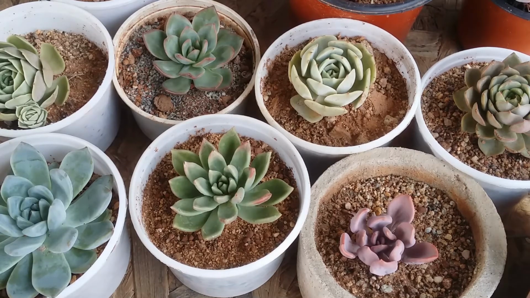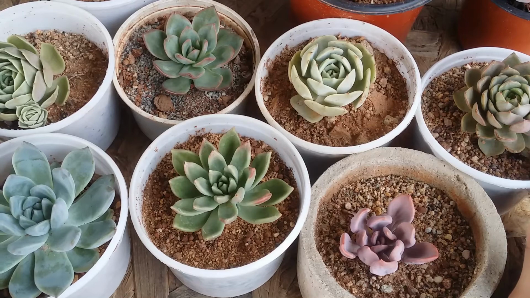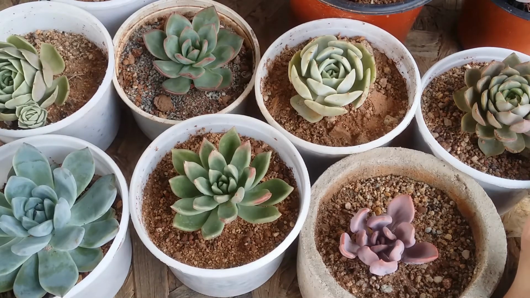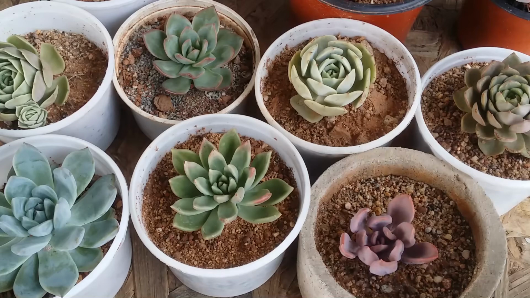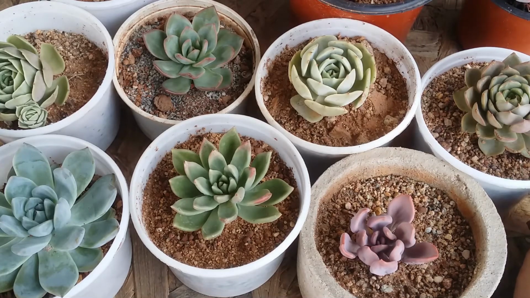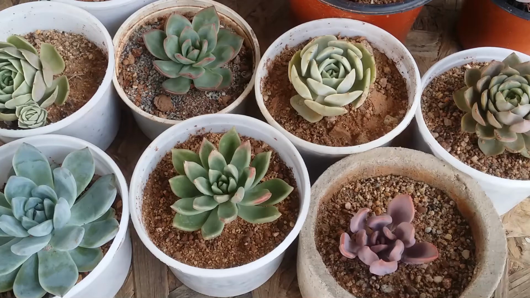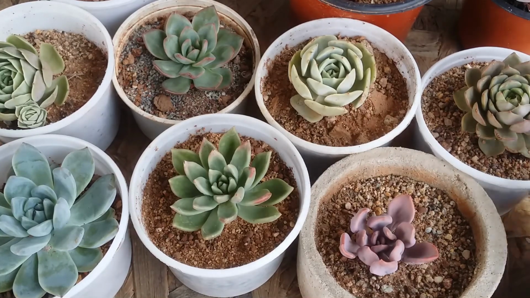Now as they say, everything has its pros and cons. The pros of CAM and C4 is that they can conduct their photosynthesis with very minimum water loss. Now as they say, every advantage has a disadvantage. The disadvantage of C4 and CAM photosynthesis is that it is going to slow down the growth rate of our plants, and that is one of the reasons why succulents in general do not grow very fast. It's because of this one little process of photosynthesis.